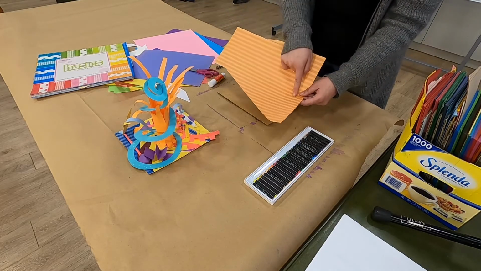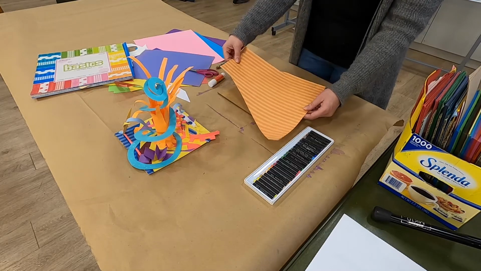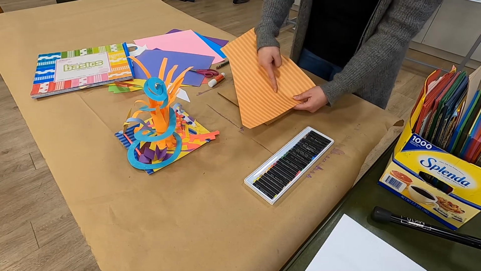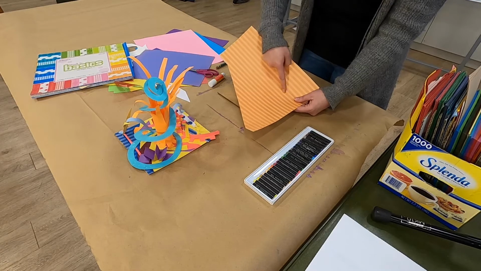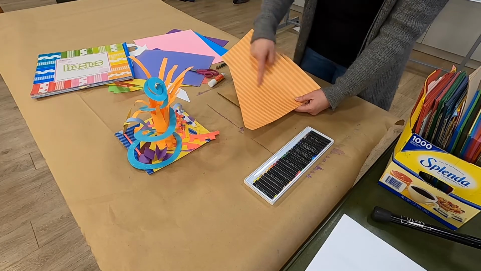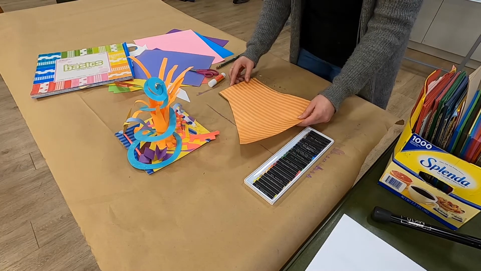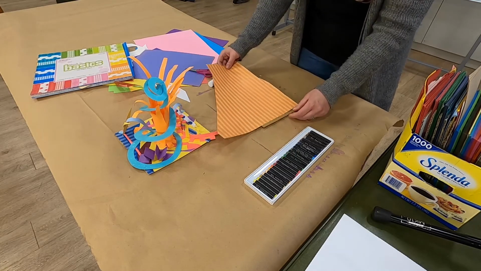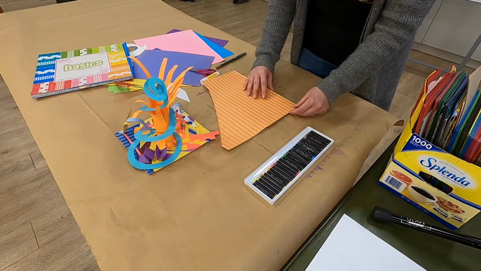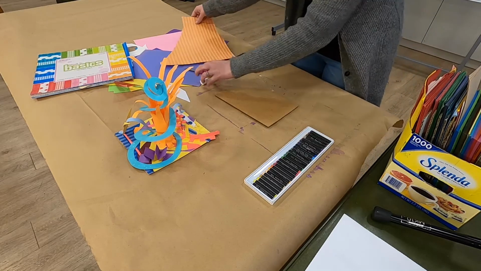I like it because it's got lines and it's got color and it's kind of got some contrast too, some difference in value there. So I'm going to use this. Let's see if that's going to be quite wide enough. Let's see here. There we go. So I'm just going to start out.